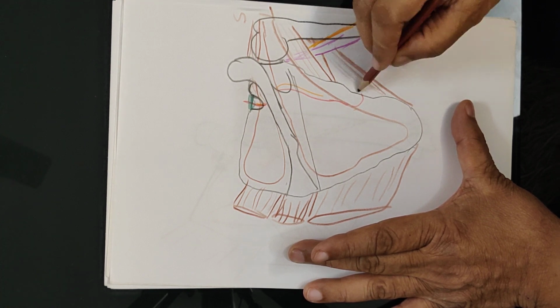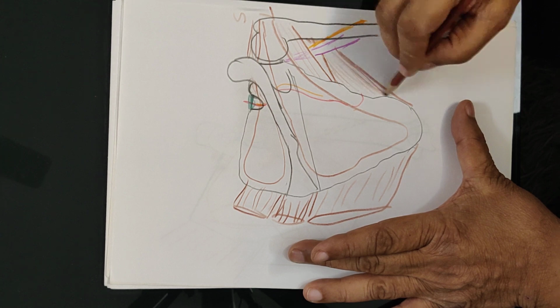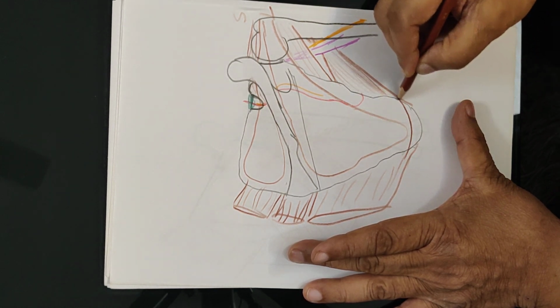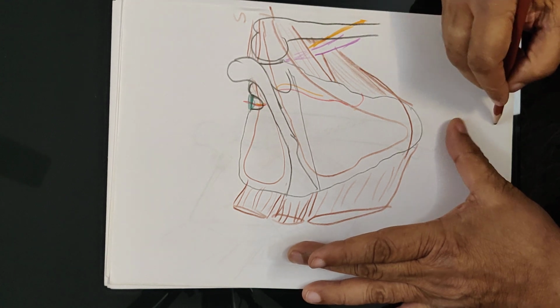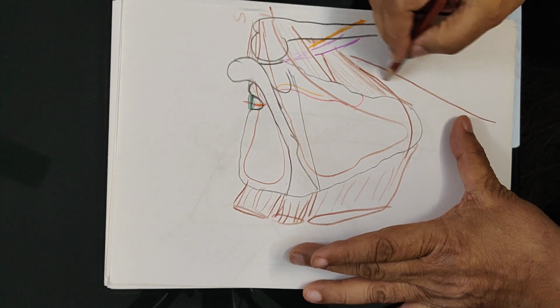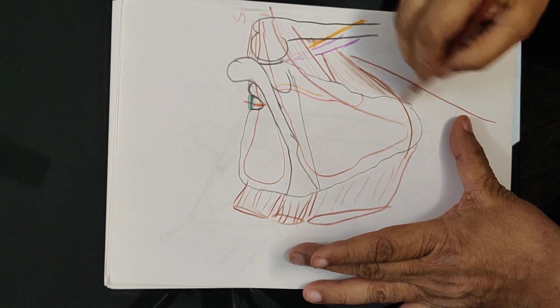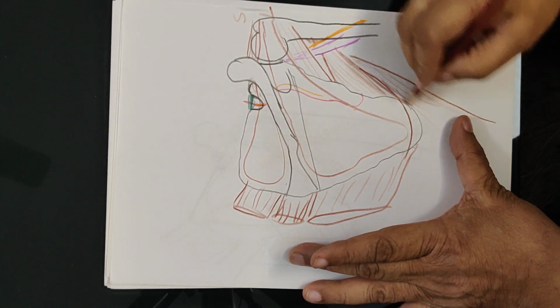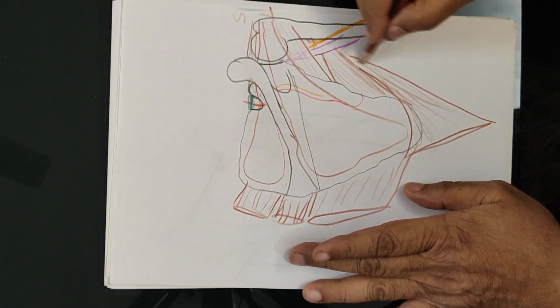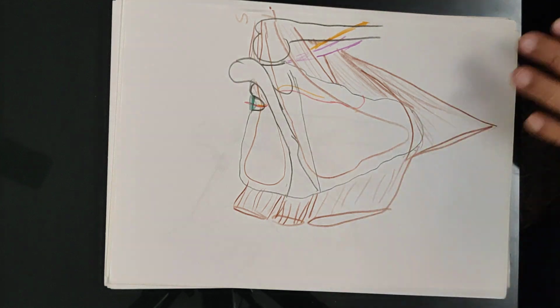So this is the teres major. Then you will find that the latissimus dorsi would come like this, big muscle, wind round the teres major and get attached between the two majors. So this whole muscle is the latissimus dorsi.